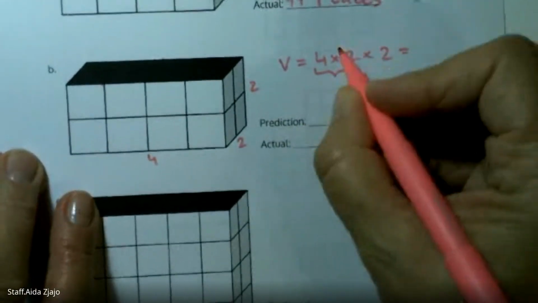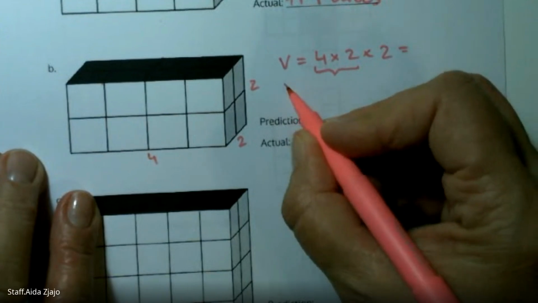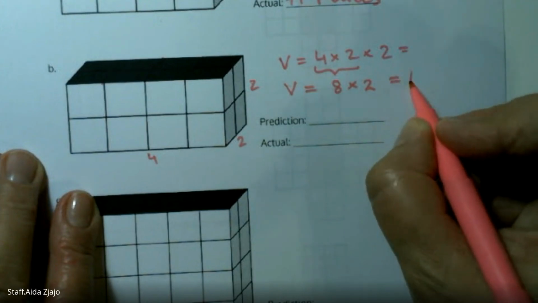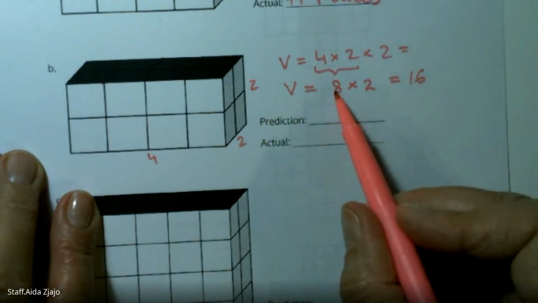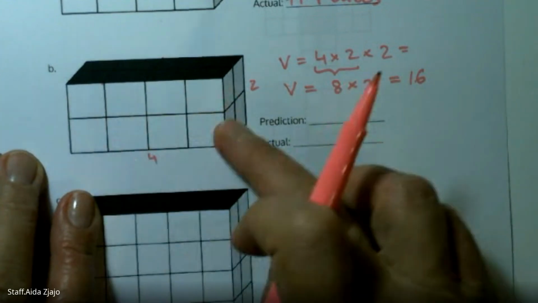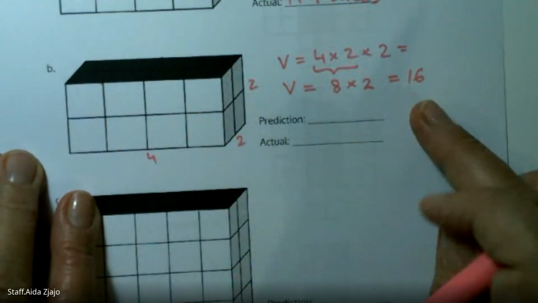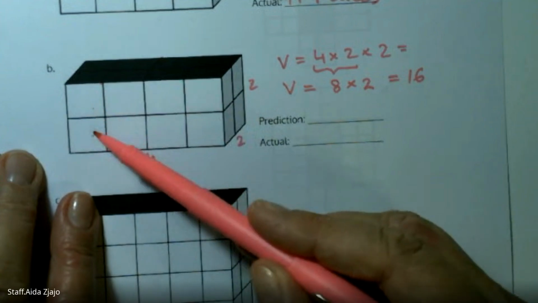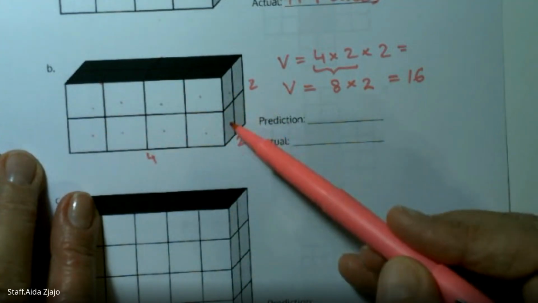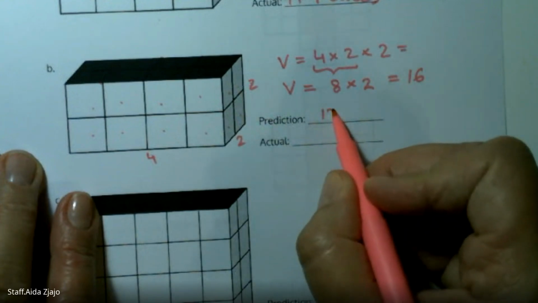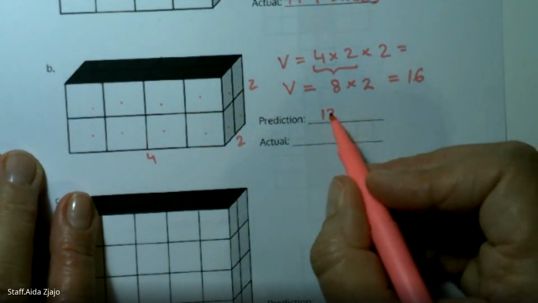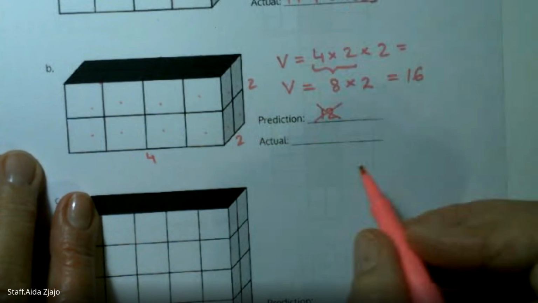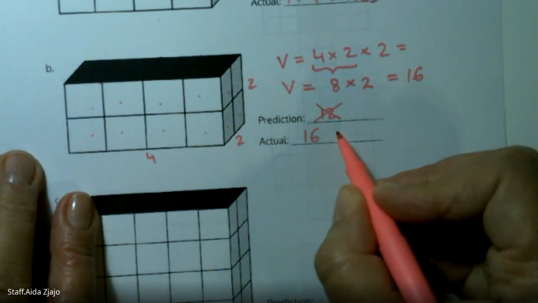The base equals 4 times 2, which is 8, times 2, which is 16. So 2 bases, 8 plus 8 makes 16. If a student makes a mistake, he would do 1, 2, 3, 4, 5, 6, 7, 8, 9, 10, 11, 12. The prediction 12 is not correct. So that is 16 cubes.